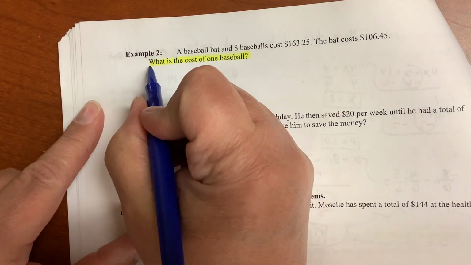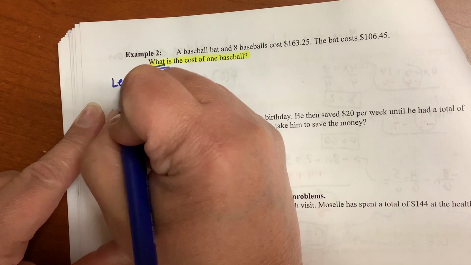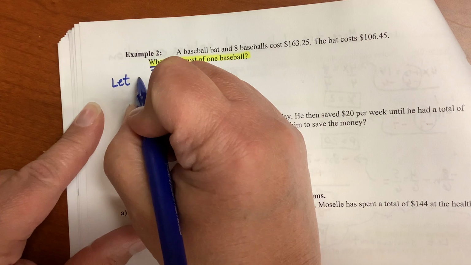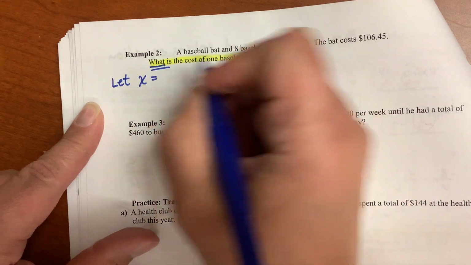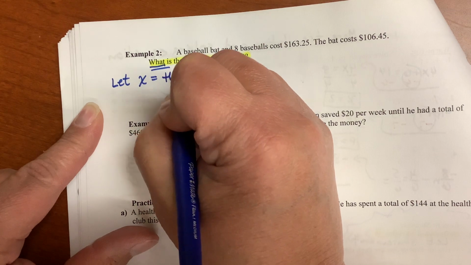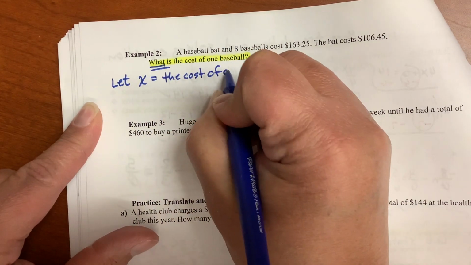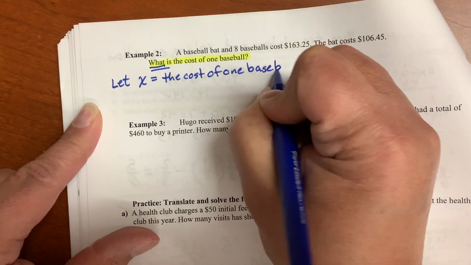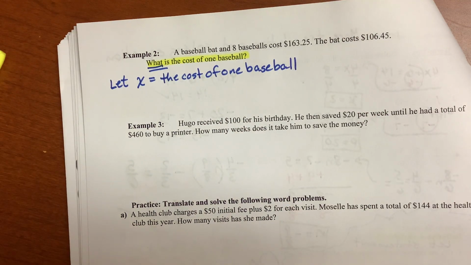Instead of what is, I'm going to say, let X, B, K, whatever, let X equal the cost of one baseball. Just copy it. The cost of one baseball. Yeah, it's not so bad. Now, I go back and read some more.